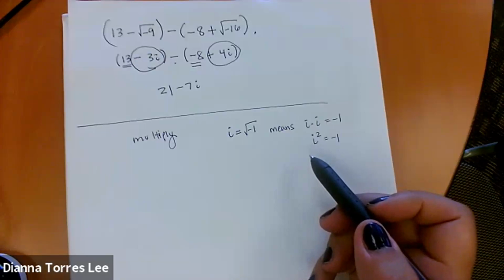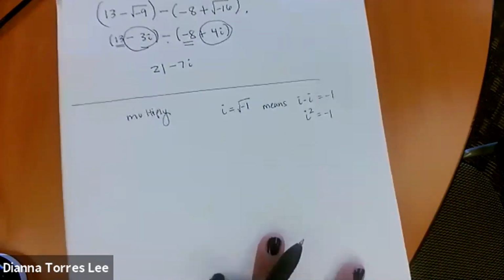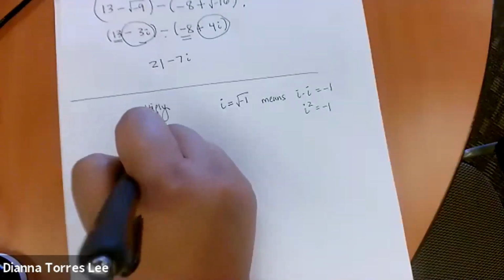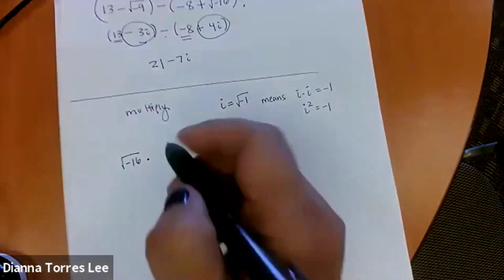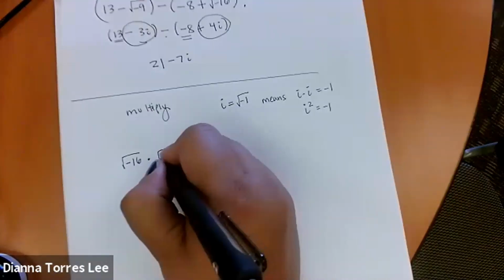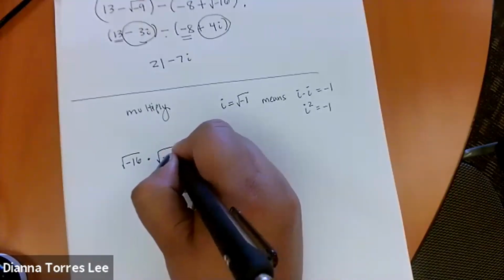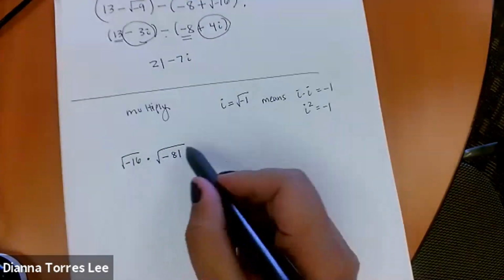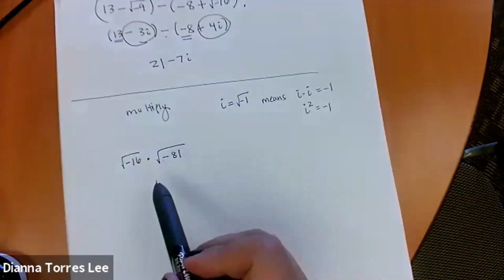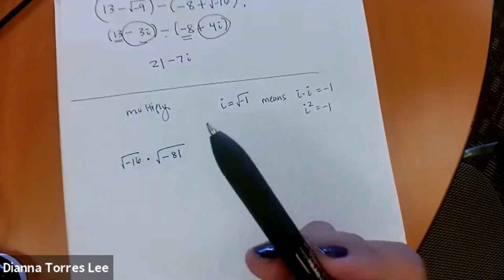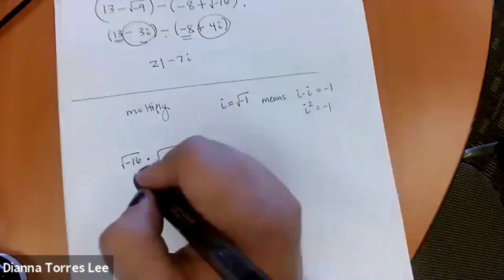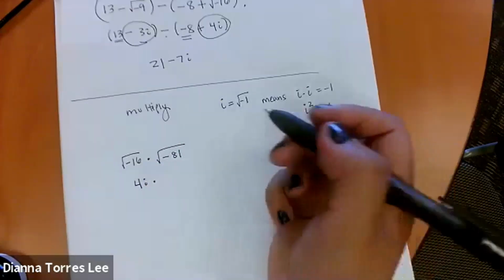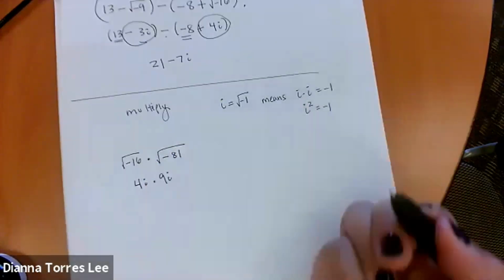For example, I might give you something like the square root of negative 16 times the square root of negative 81. I don't want us multiplying these two values together under the radical. I want us to evaluate each radical first. So the square root of negative 16 would be 4i. We are multiplying that with the square root of negative 81, which is 9i.